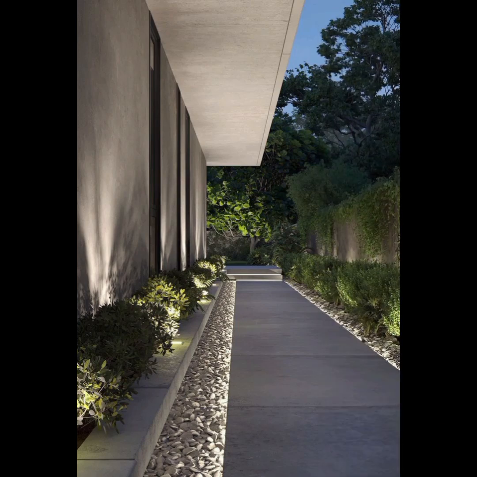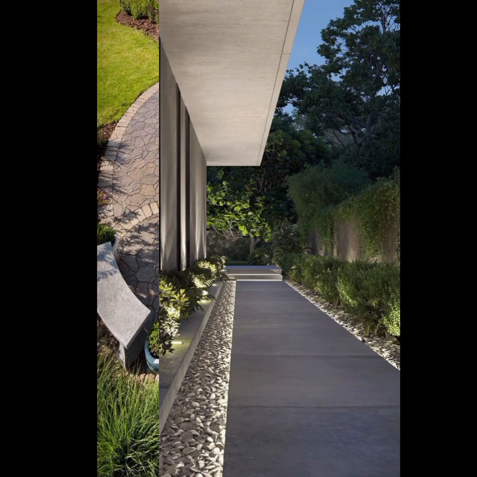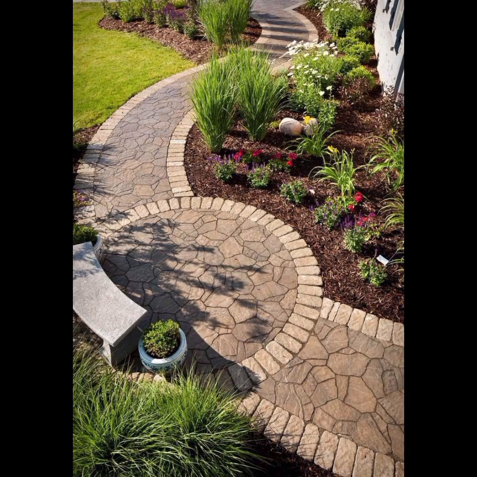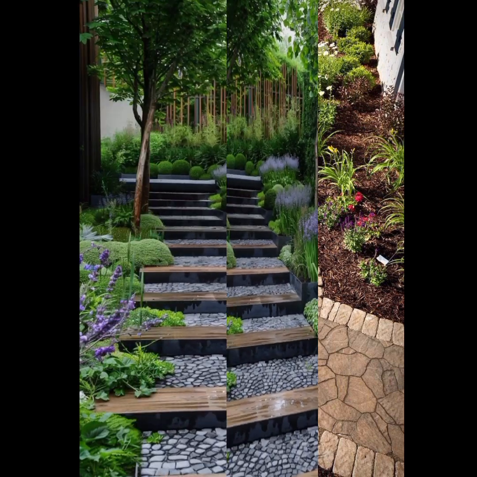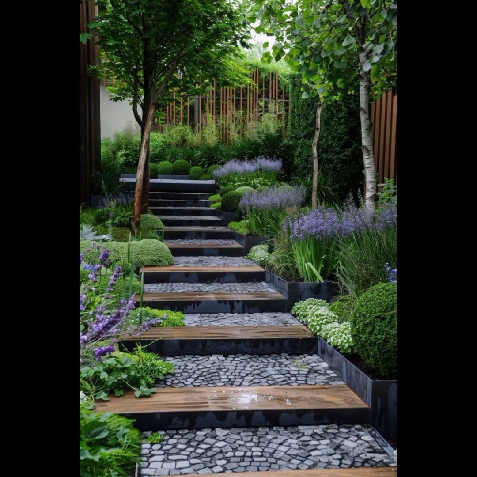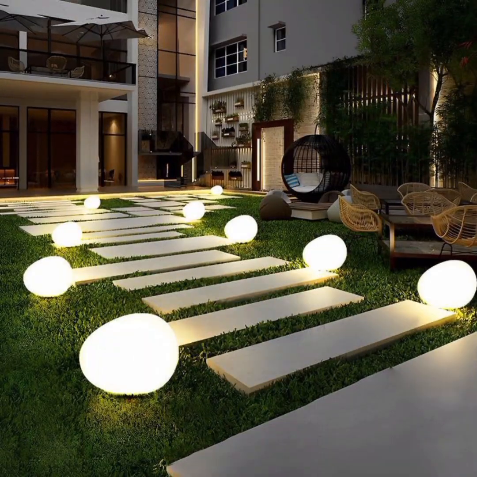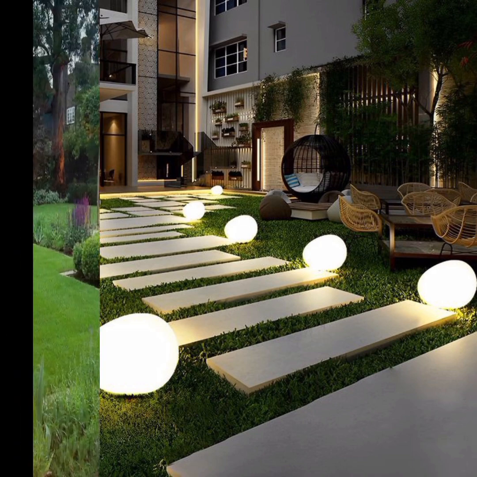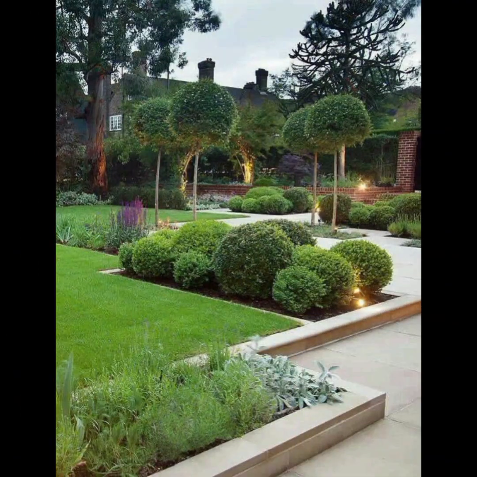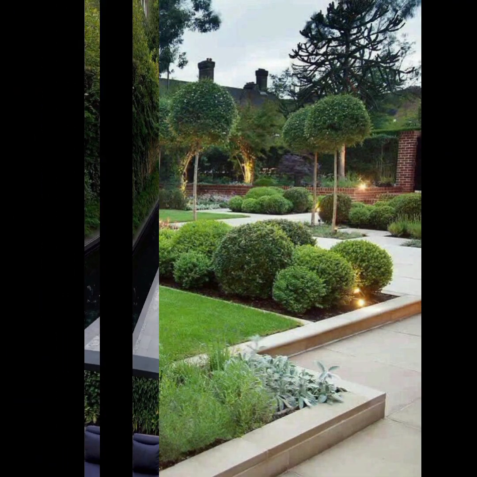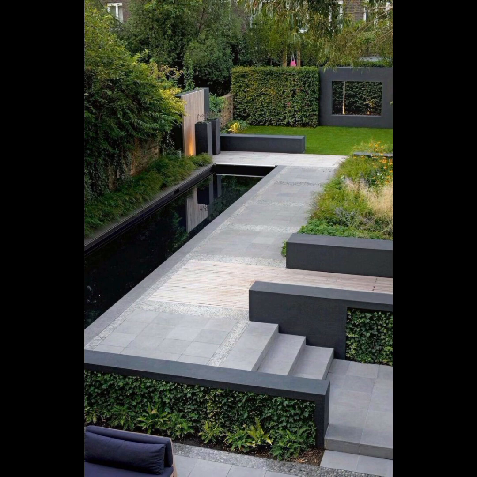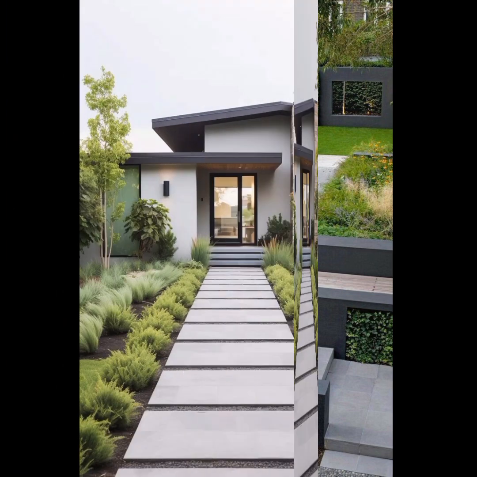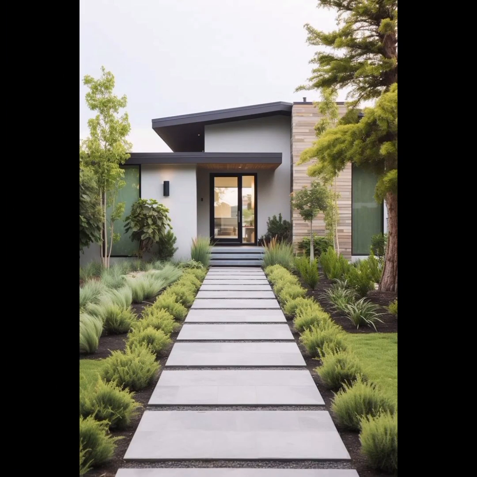Garden paths. Design attractive pathways that lead visitors through the garden and connect different areas. Garden furniture. Select outdoor furniture that complements the garden style and provide comfortable seating for relaxation.